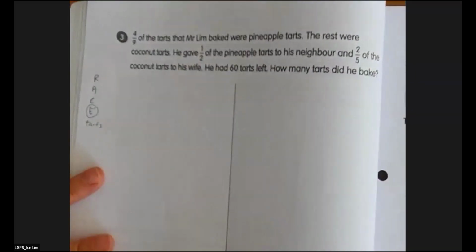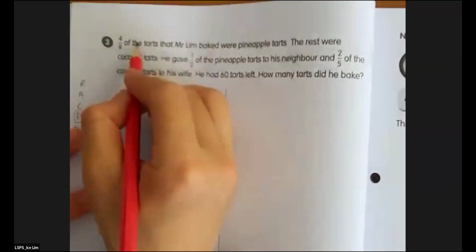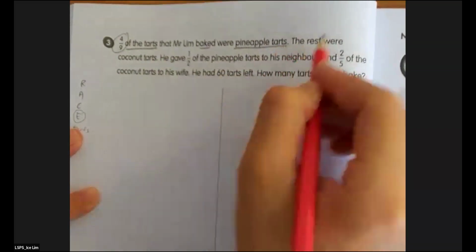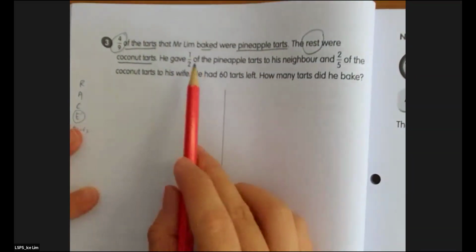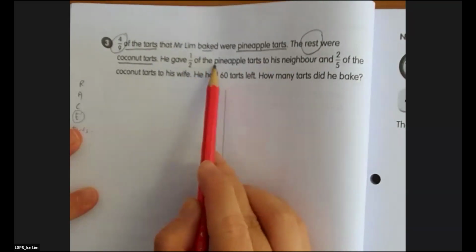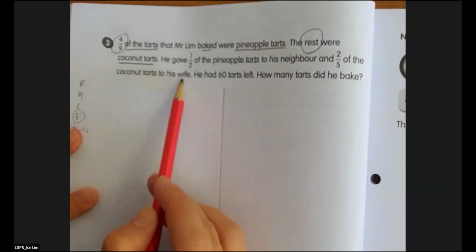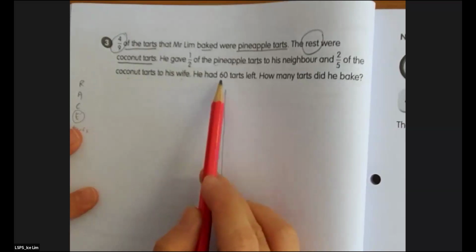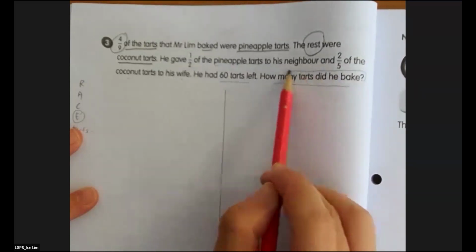Okay, in this story, there are these tarts. It says here, 4/9 of the tarts baked were pineapple tarts. The rest were coconut tarts. And then there are these two other sentences. He gave half of the pineapple tarts to the neighbor, and then 2/5 of the coconut tarts to his wife. Wow, that's a lot of things in this story. And then he had 60 tarts left. Then it asks how many tarts did he bake all together?